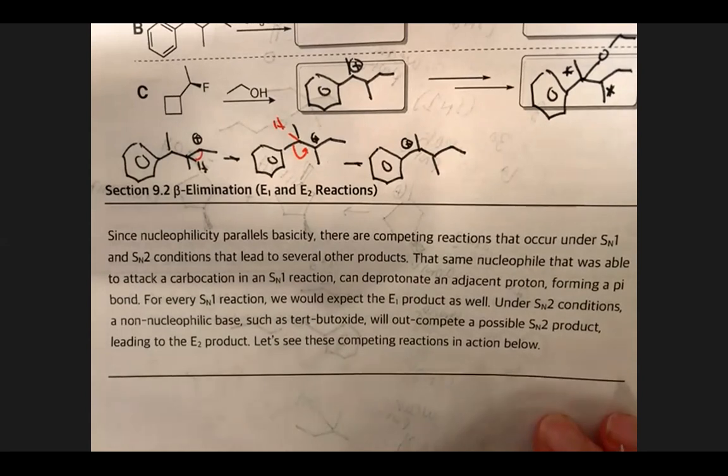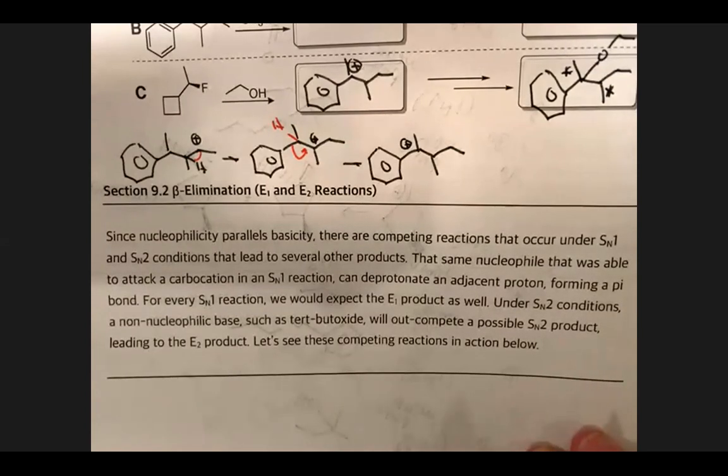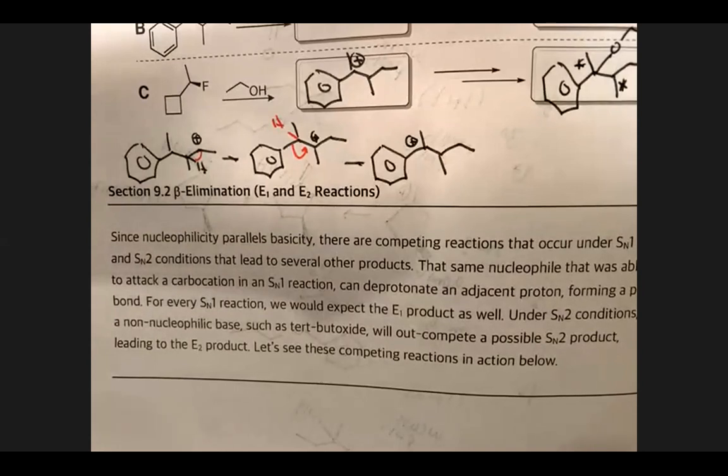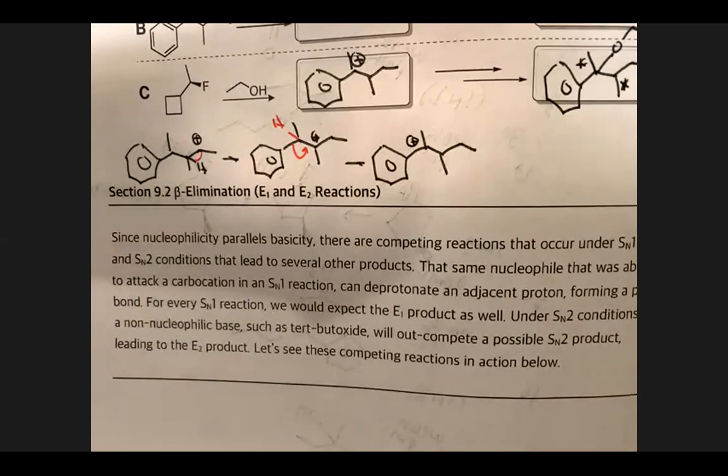And under Sn2 conditions, if we have a non-nucleophilic base, such as tert-butoxide, we will outcompete the Sn2 product to get that E2 product. So Sn1 and E1 are always in tandem, but Sn2 and E2 are always in competition. So let's see these competing reactions in action below. Mic drop. Okay. All right.